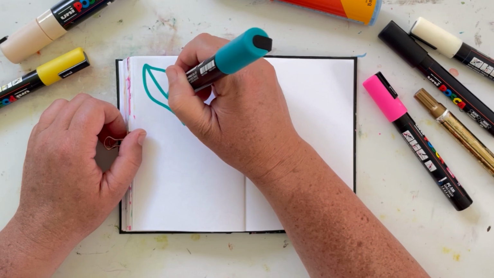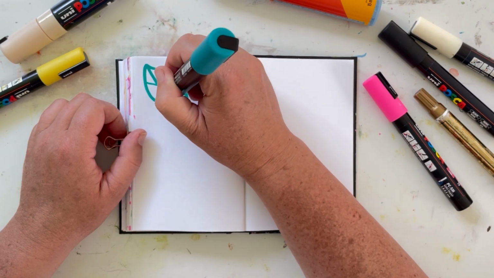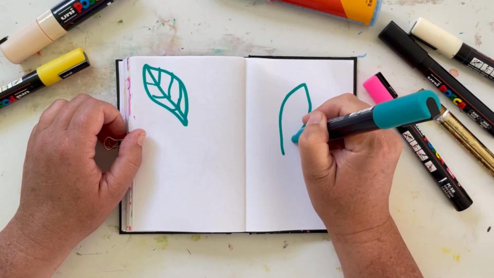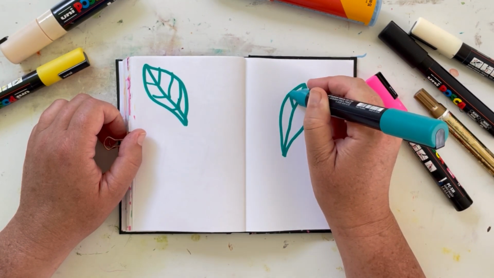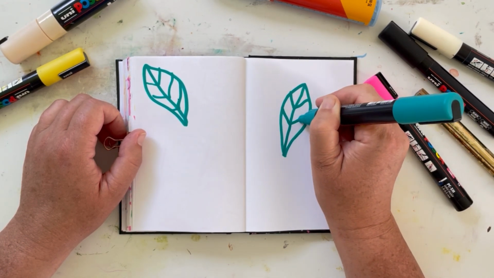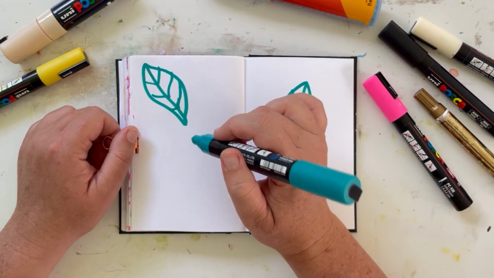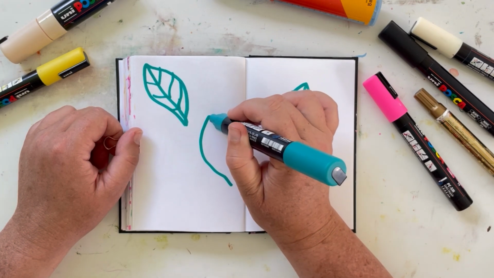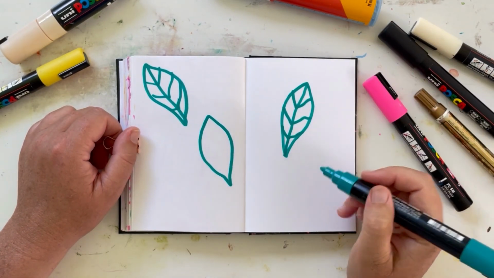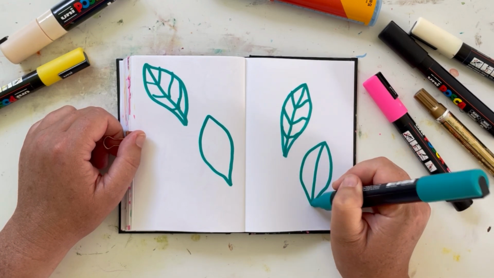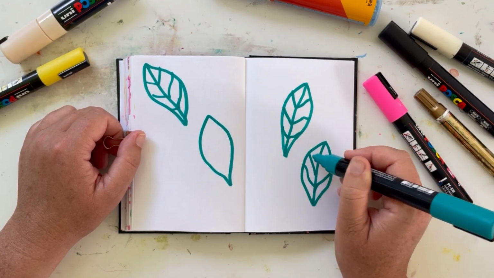They can be whatever shape leaves you like. They can be realistic or not. You can color them in, you could make designs on them, you can leave them blank like that. Just over and over some leaves.